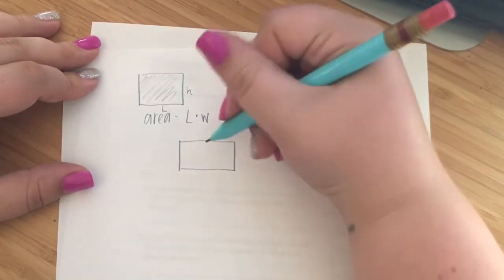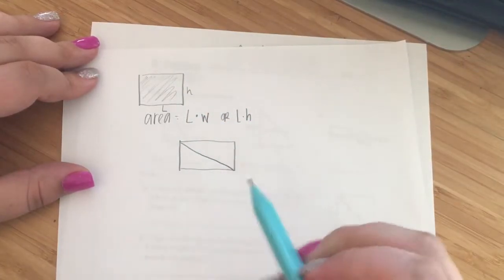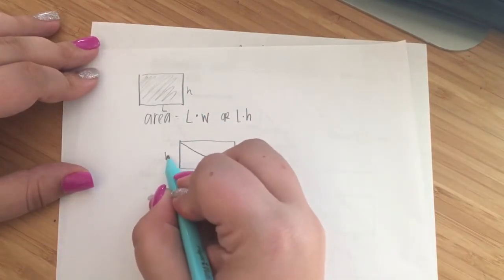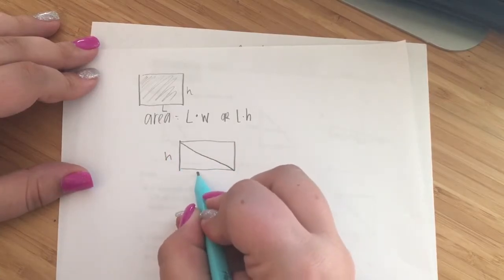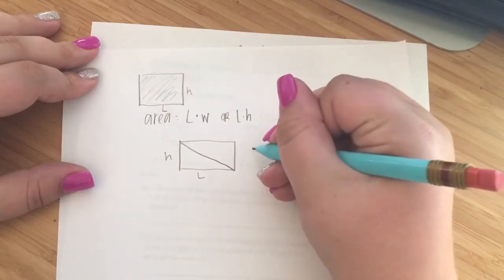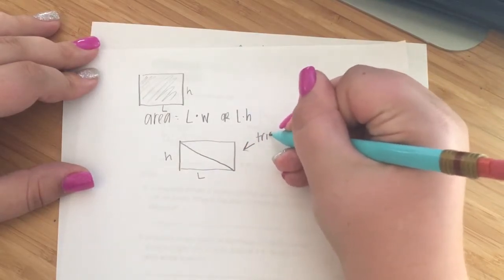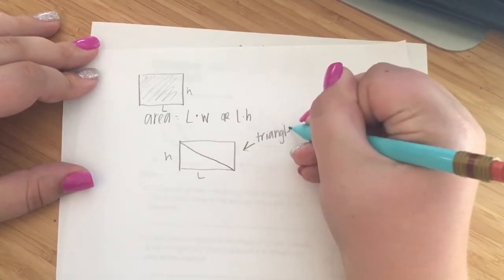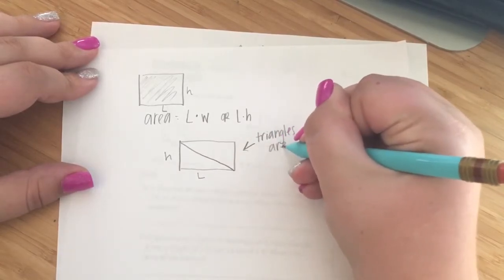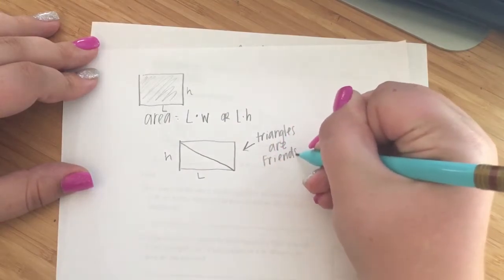So when we have a rectangle and we cut it on the diagonal directly in half, now I have two triangles, right? So I have my height and I have my length. Well, that height is going to be part of our equation for our base times our height. So we know to find the area of a rectangle, we're going to multiply length and width, length and height.